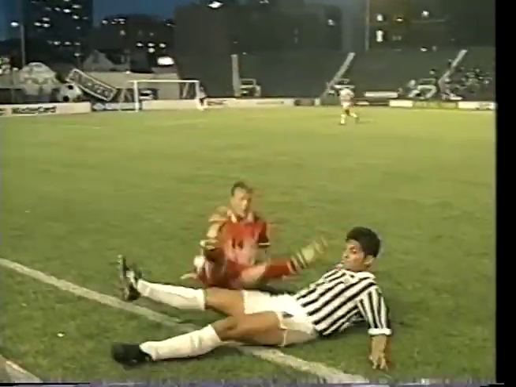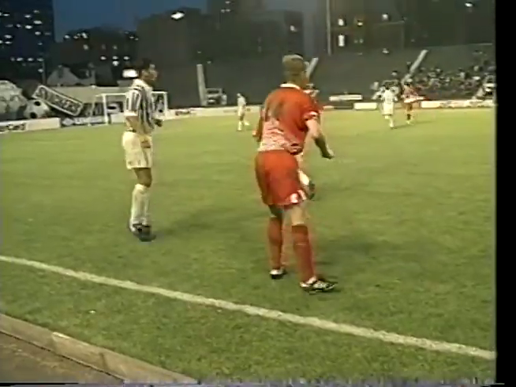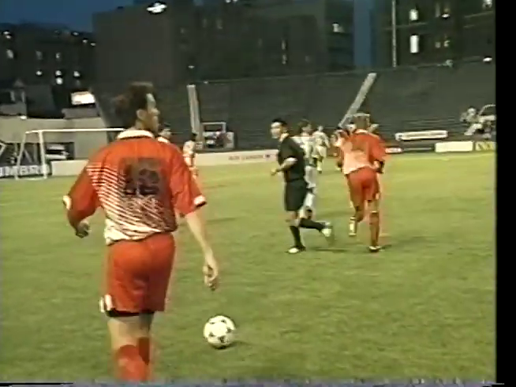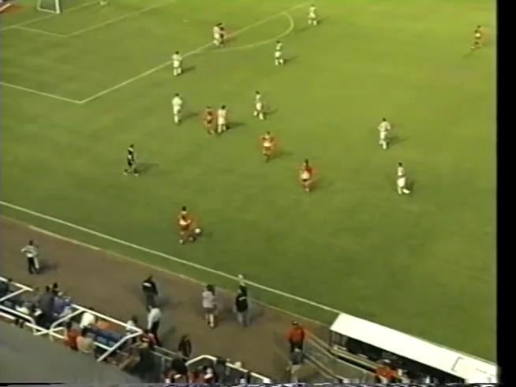Up to Corazine. Lays it back to Dasovic now. Onger's on the wing, they play it up to him. And he wins the throw-in. Actually, it's a foul on Costa Rica. It's going to be free kick Team Canada here.